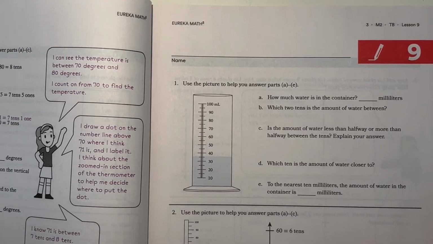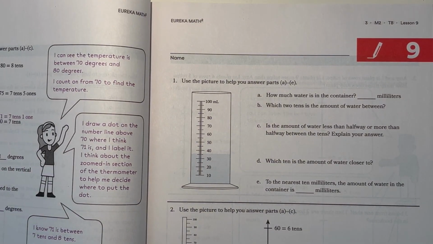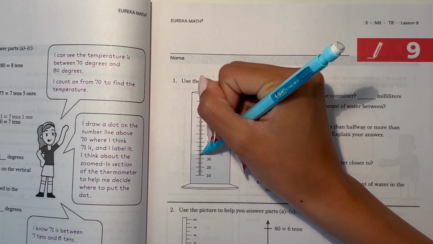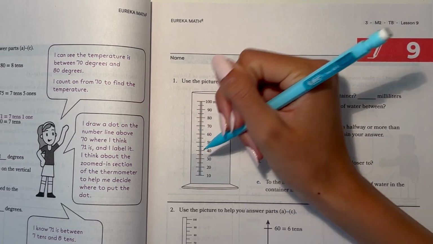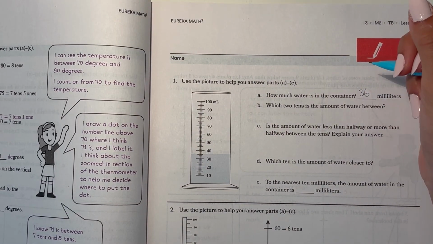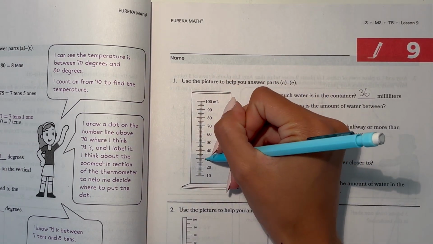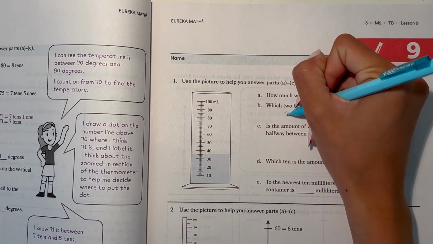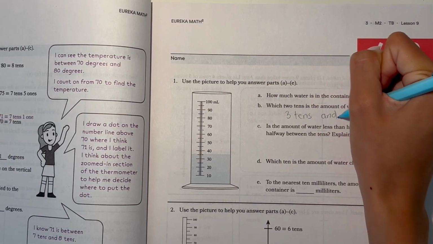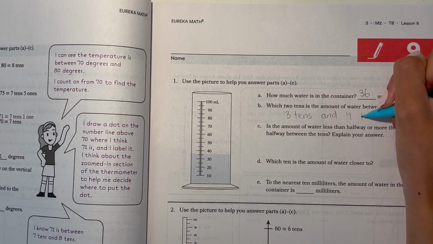All right, this is lesson 9. 1, use the picture to help you answer parts A through E. So A, how much water is in the container? We've got to count. So we have 30, the halfway mark's 35, and one more is 36 milliliters. Now, which two tens is the amount of water between? It's between 30 and 40, so it's between 3 tens and 4 tens.